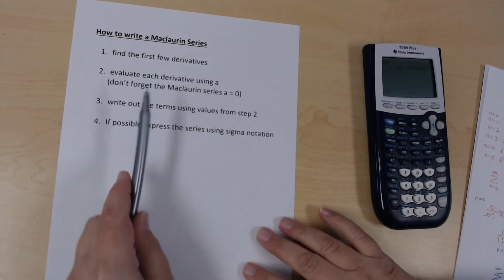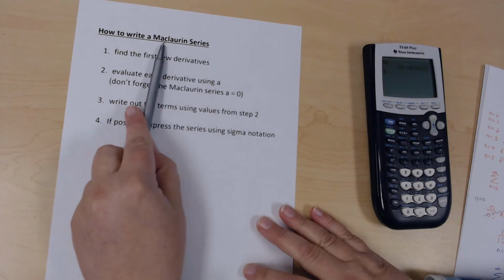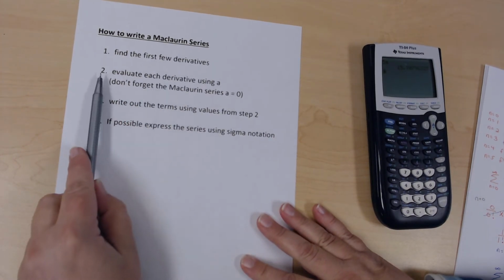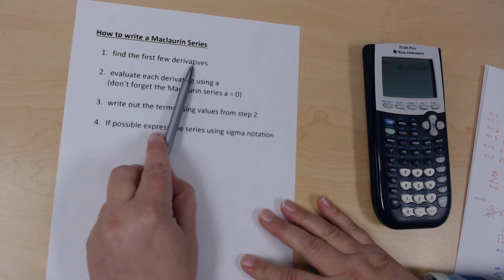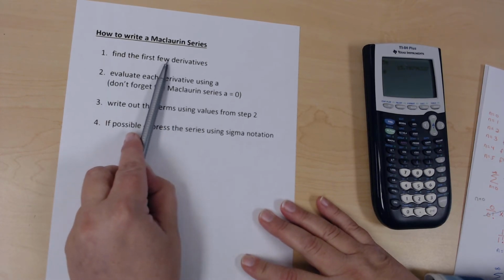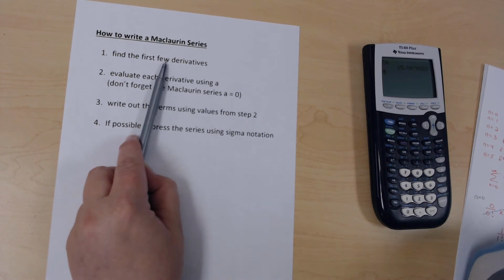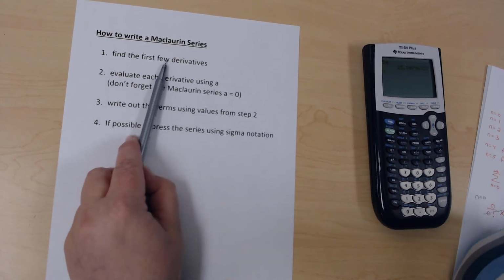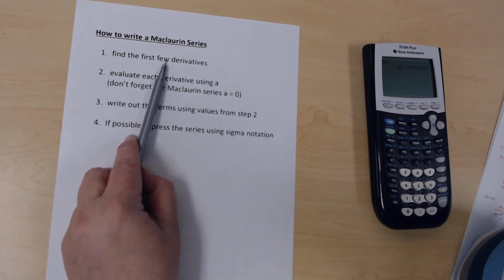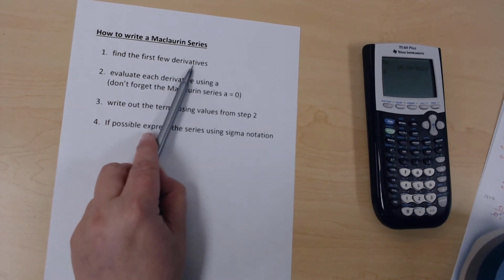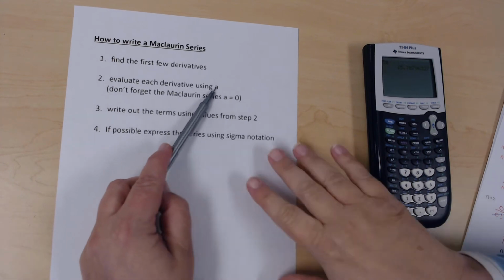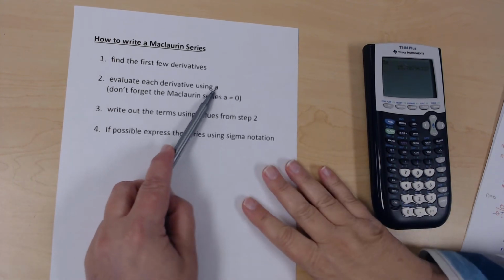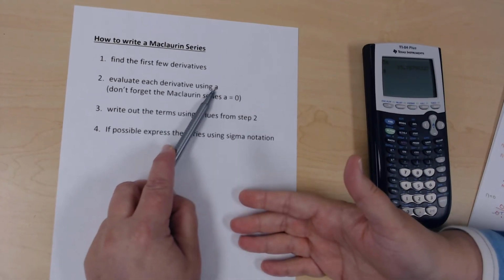Okay, so how to write a Maclaurin series or a Taylor series, we can just adjust step 2. So we have to find the first few derivatives. Sometimes 4, maybe 6. We'll see. I would say probably not more than 6. Once you see a pattern, you can always just fill in the rest. I'll show you what I mean by that. Evaluate each derivative using A. So remember I said for the Taylor series, I had to have an A value that I could work with.